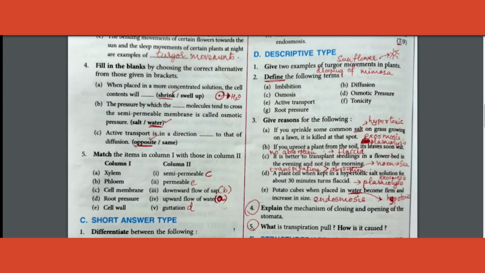Next one, if you uproot a plant from the soil, its leaves soon wilt. What is the reason? That's because there is no absorption of water, isn't it? It is uprooted from the soil, so there is no absorption of water, resulting in less water in the cells, resulting in flaccidity. That's a key point, and that is the reason why the leaves wilt.